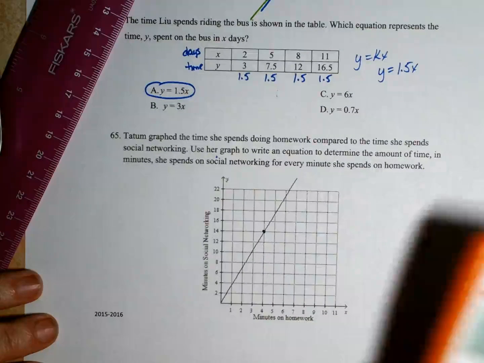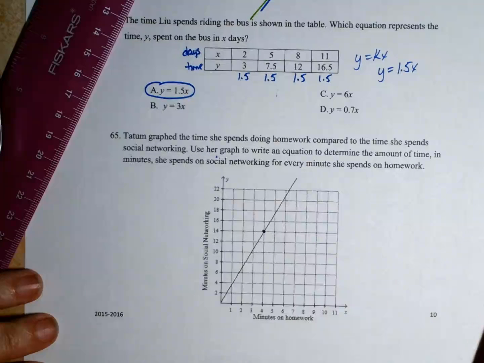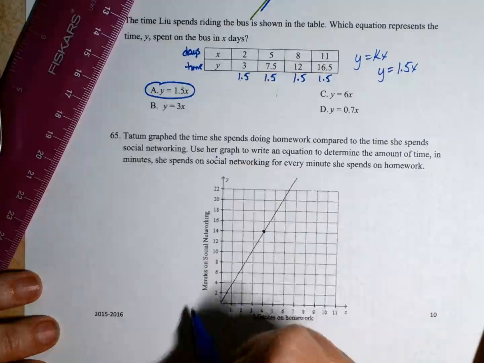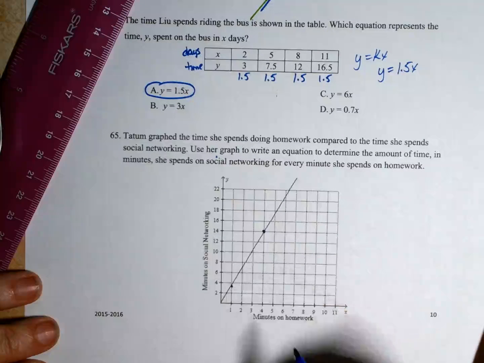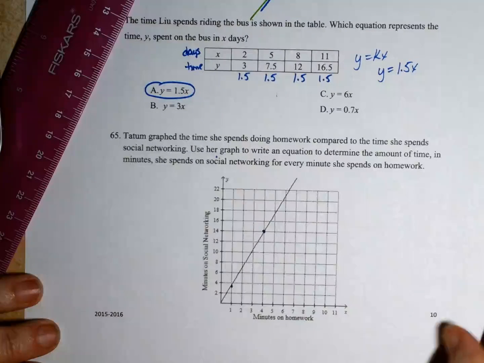So we have 14 divided by 4 is 3.5. And here's 1 at 3.5, so that's about right.